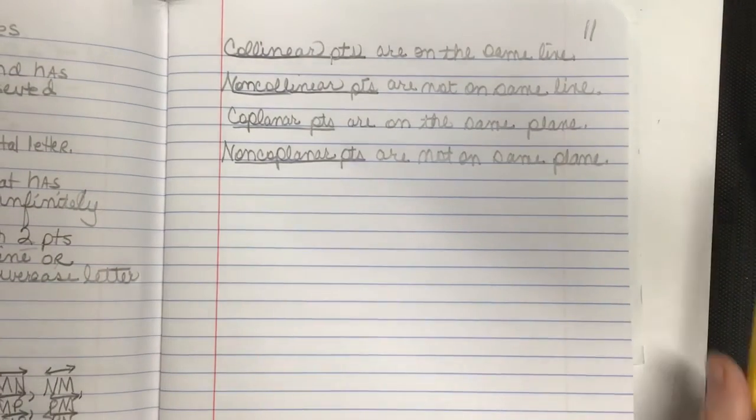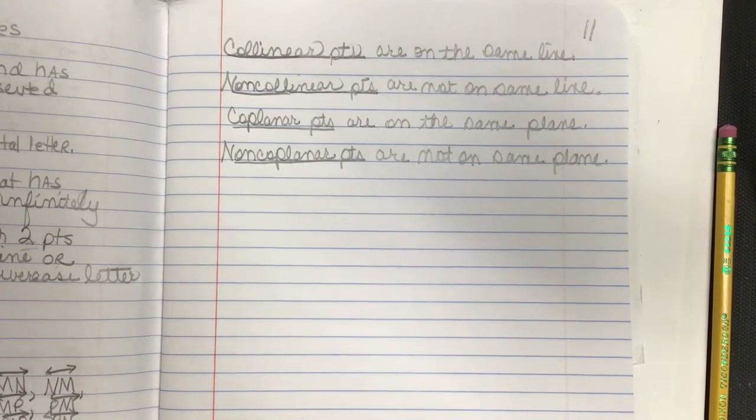Now, don't fold up your notebook yet because we're going to put the Post-its here so they'll be there for you when we come back on Tuesday.